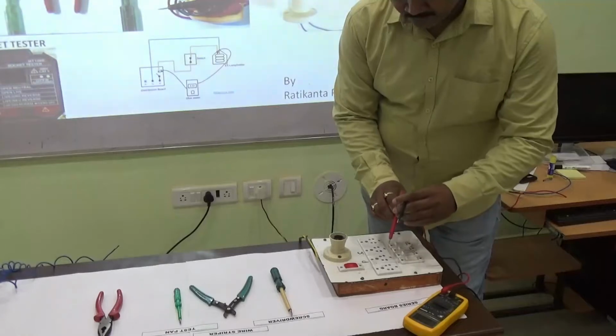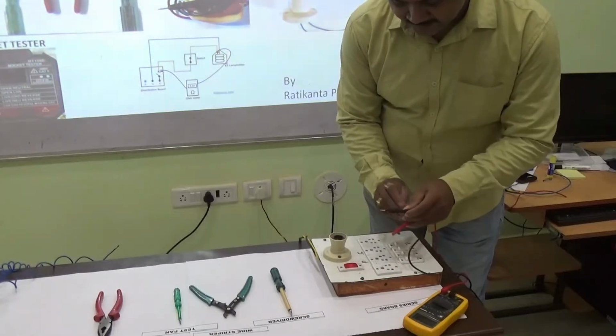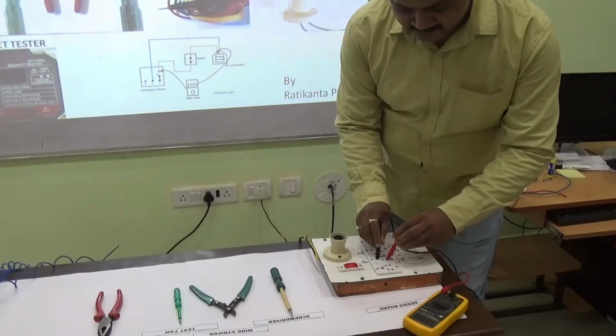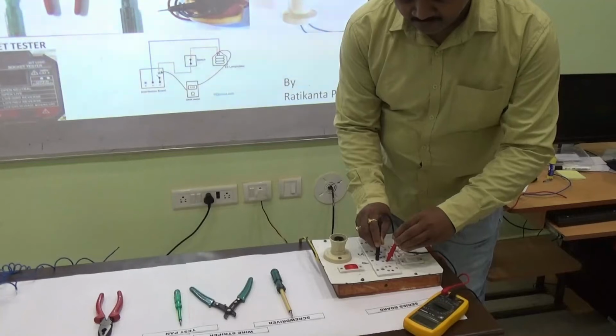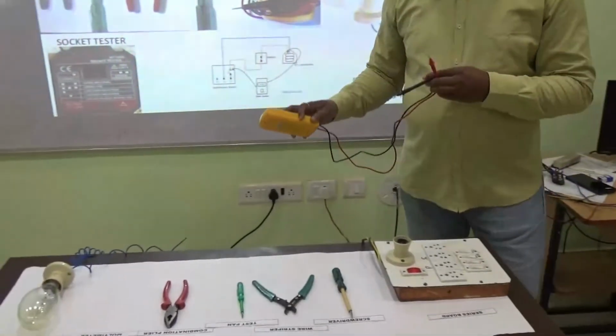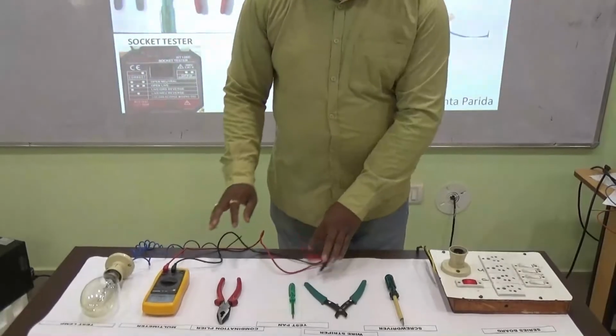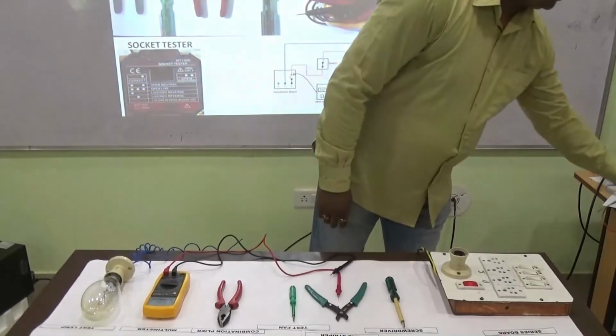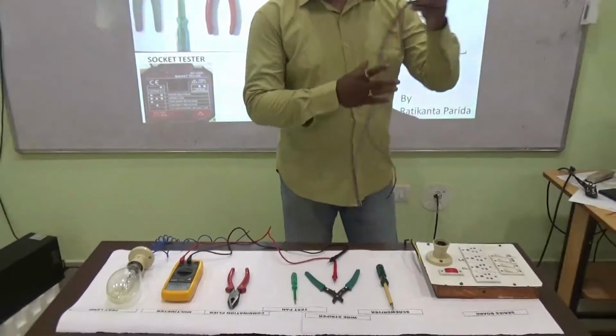If we put neutral and earth, it does not show anything. So we can perform the polarity test in three ways. First one is using the color combination of the wire.